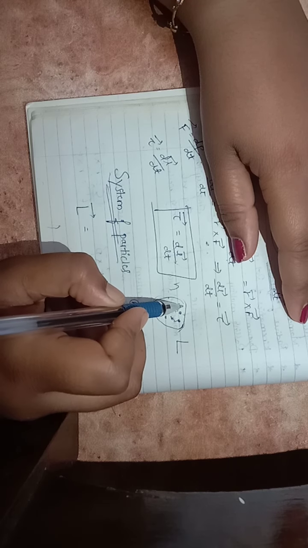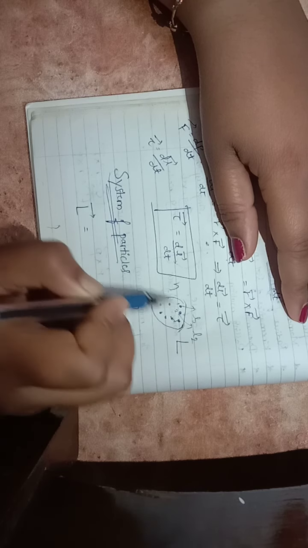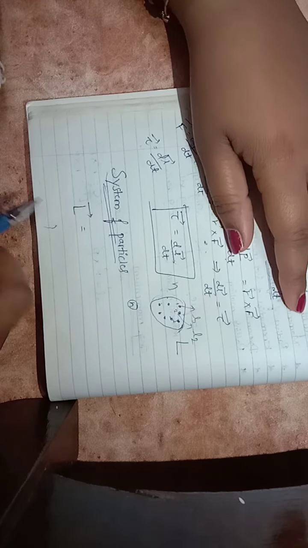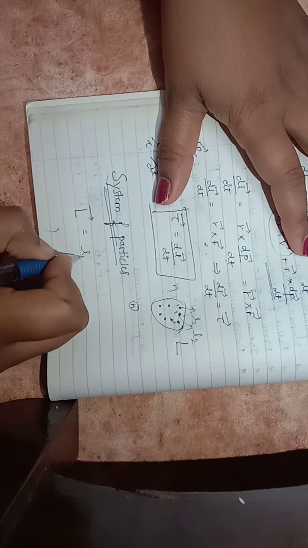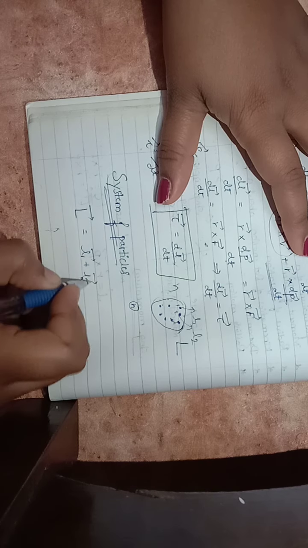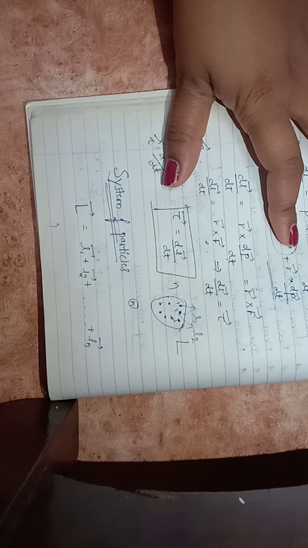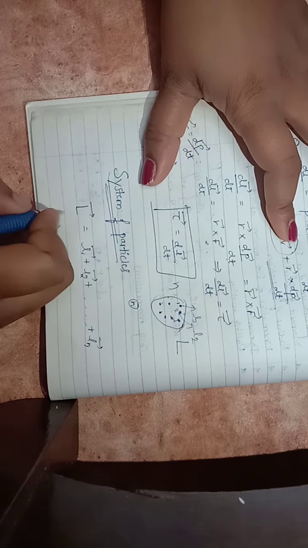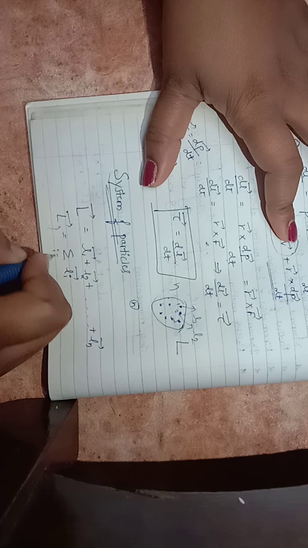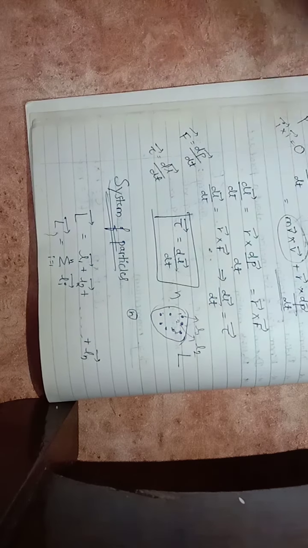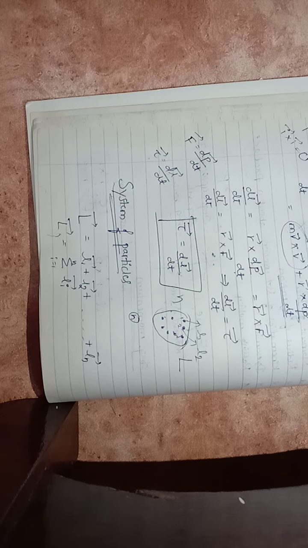The first particle has angular momentum L1, the second has L2, the third has L3. So the total angular momentum of the system of particles can be written as the vector sum of angular momenta of individual particles up to Ln. So I can write this as summation Li, where i is from 1 to n. This is the total angular momentum of the system of particles.